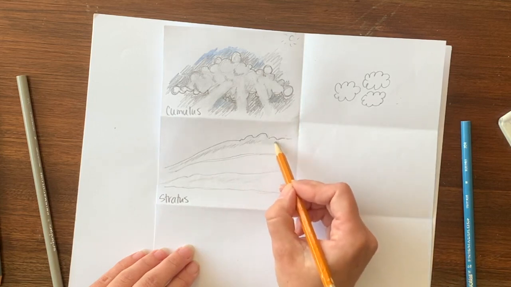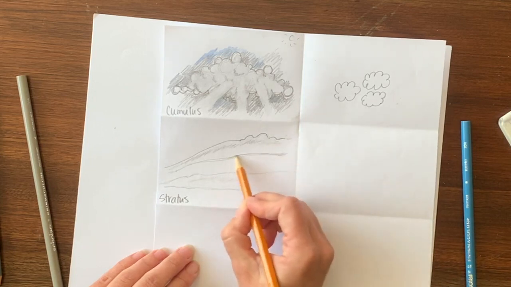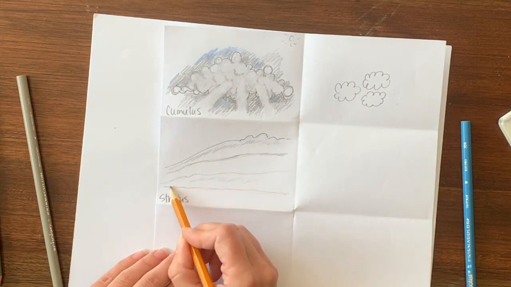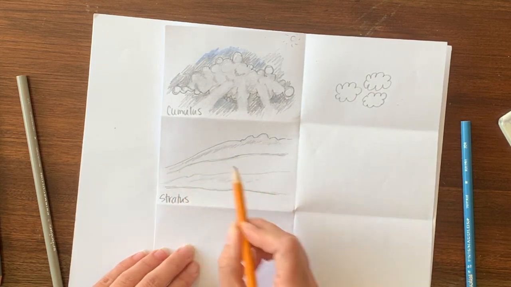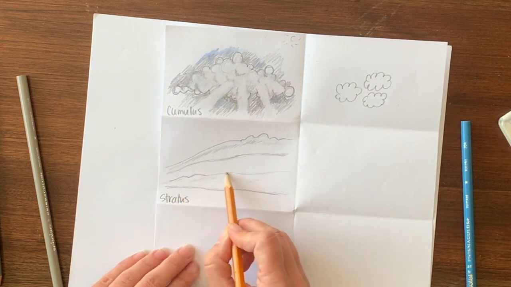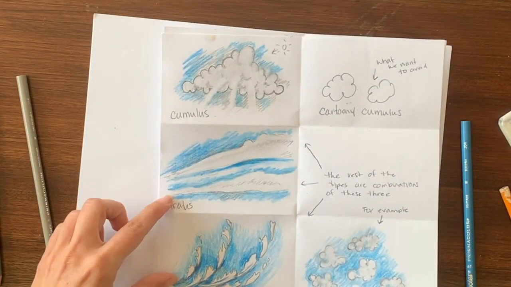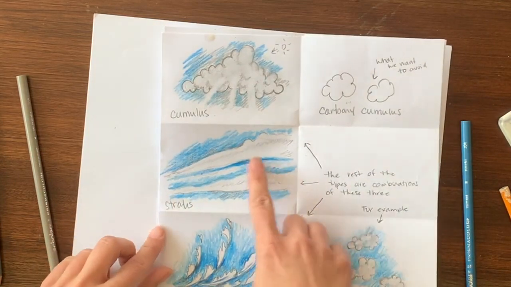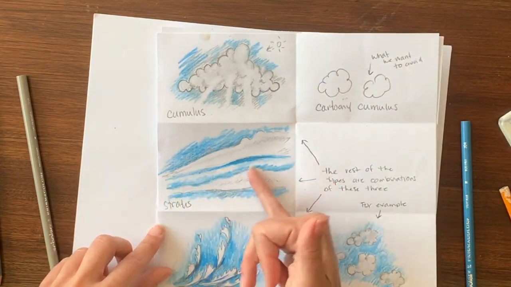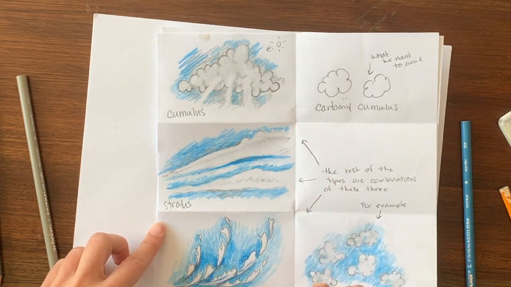So that would be my stratus. And then I did do, in a live meet earlier, some coloring of these ones, and this is kind of what I came up with. So I have colored in between the clouds with blue. So yeah.